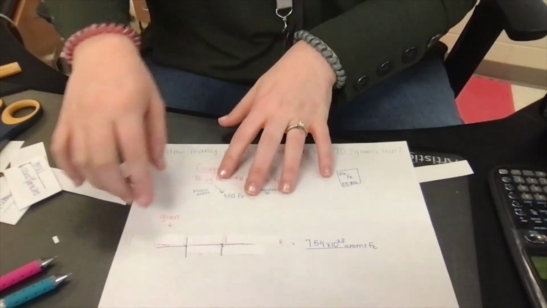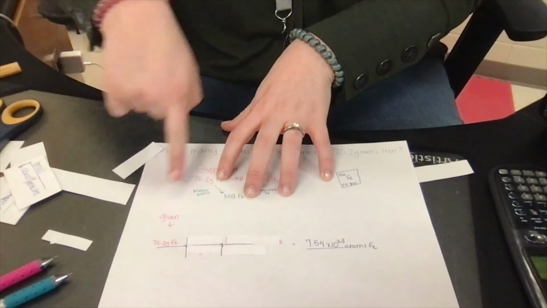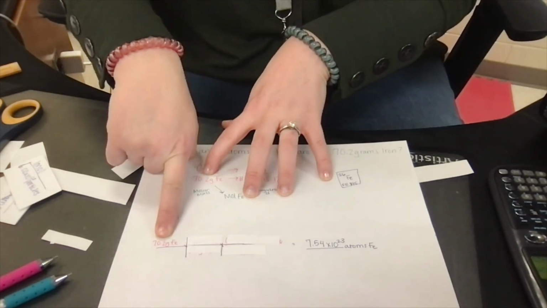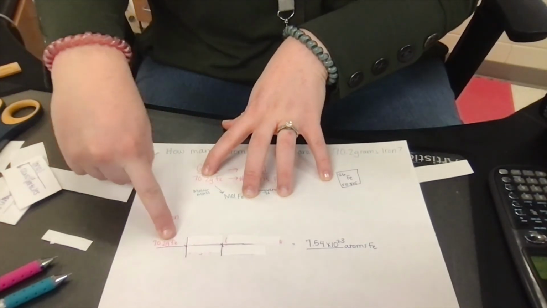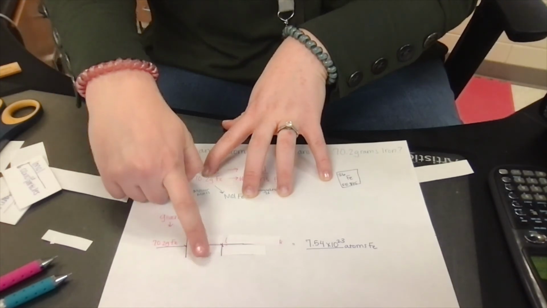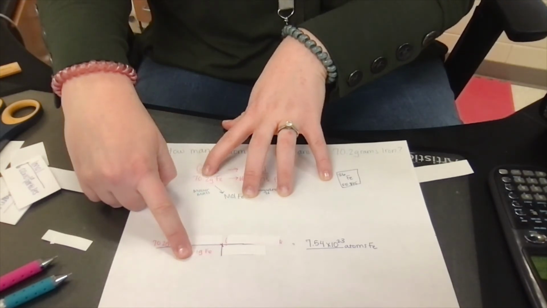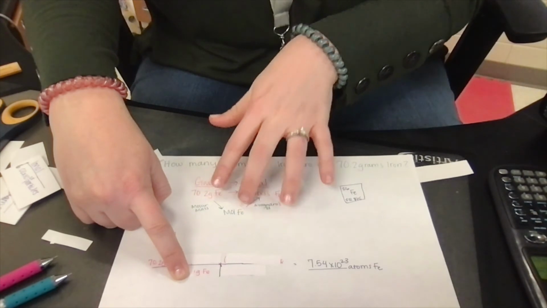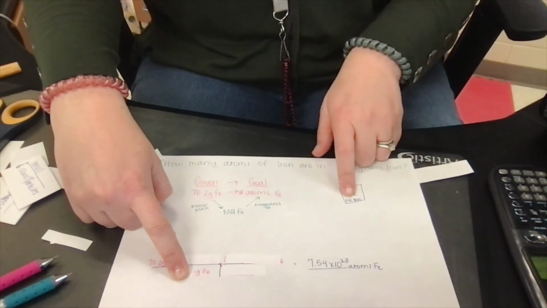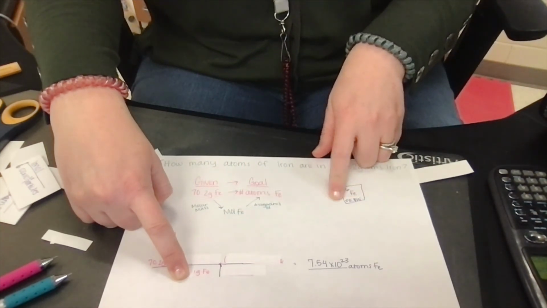So when we start our factor labeling, we're going to write what we're given. This is what we're given, 70.2 grams of iron. Well, since grams of iron is on top, that means we are going to put grams of iron on bottom, okay? Now, the number that goes with grams of iron is off of the periodic table, this molar mass.